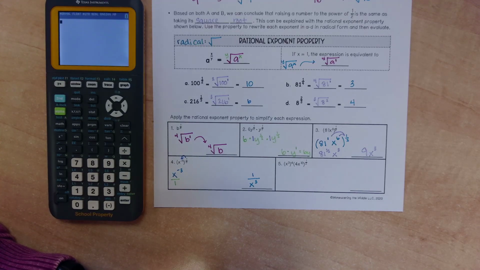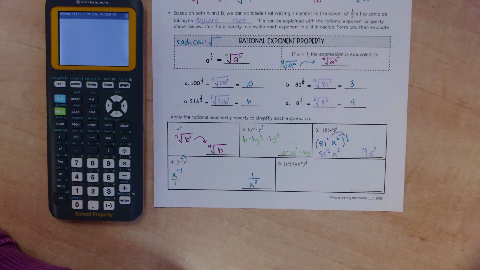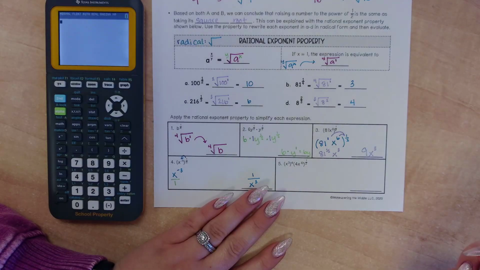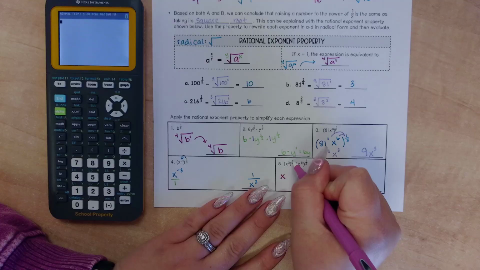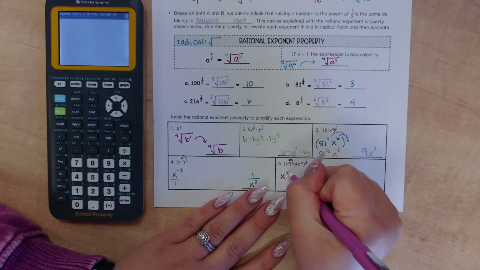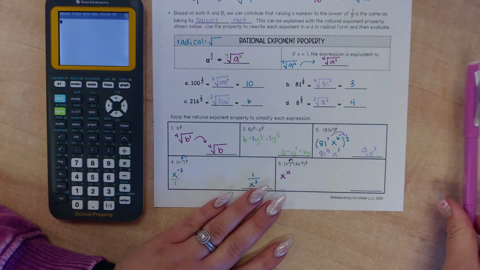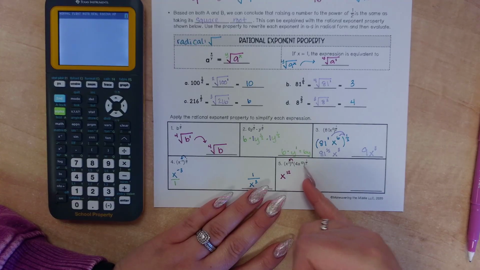The first group is x to the power of 3 to the power of 4. Well, that one's actually pretty simple. We have a power and a power. When I have a power to a power, keep the base, multiply the exponents. 3 times 4 is 12. Okay, perfect. That took care of the first one. So now I have another one. I have 4x to the power of 10 to the power of 1/2.